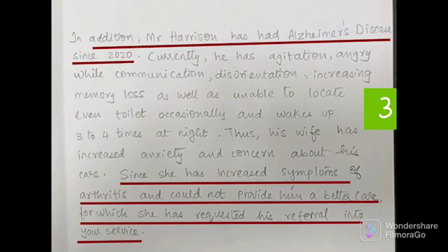Currently, he has agitation, anger while communicating, disorientation, increasing memory loss, and is occasionally unable to locate even the toilet, and wakes up 3 to 4 times at night. So these are all the current significances of the patient with Alzheimer's disease. Then you can write the patient's wife's concern.